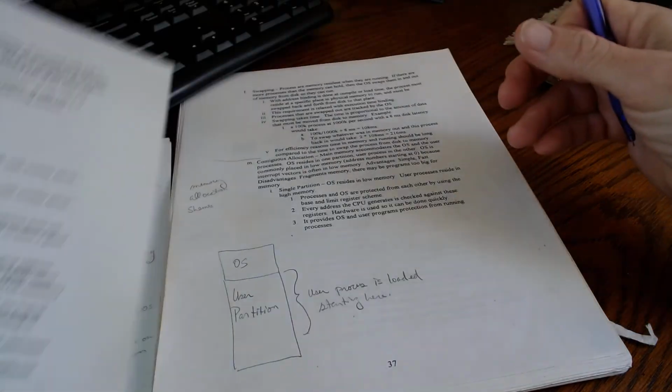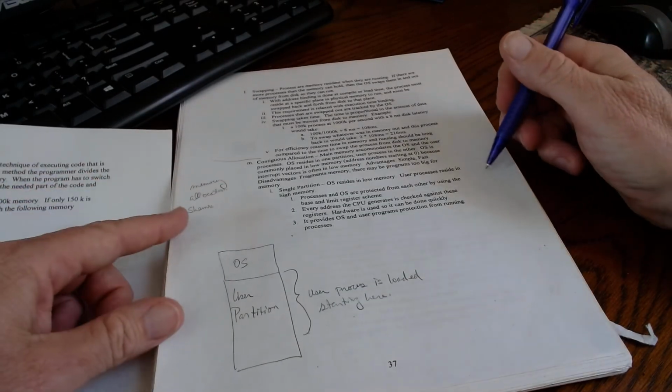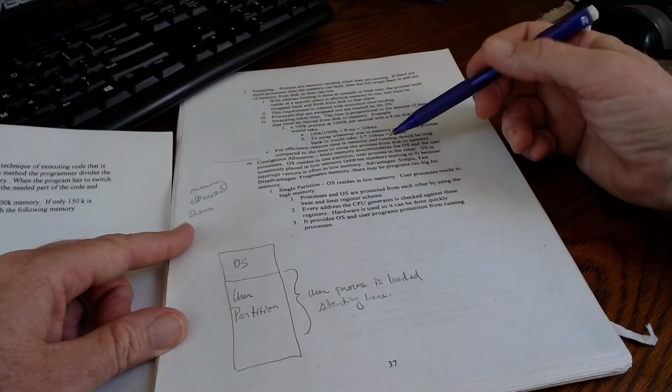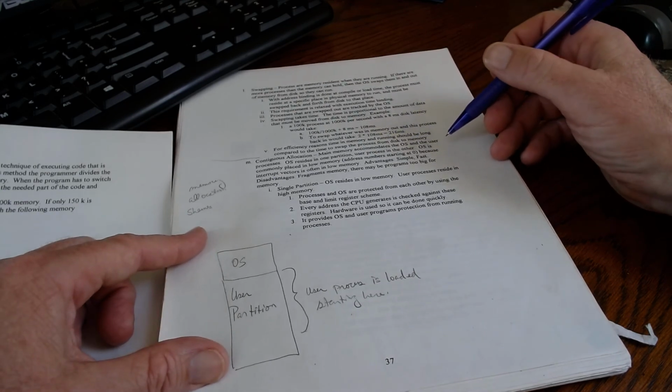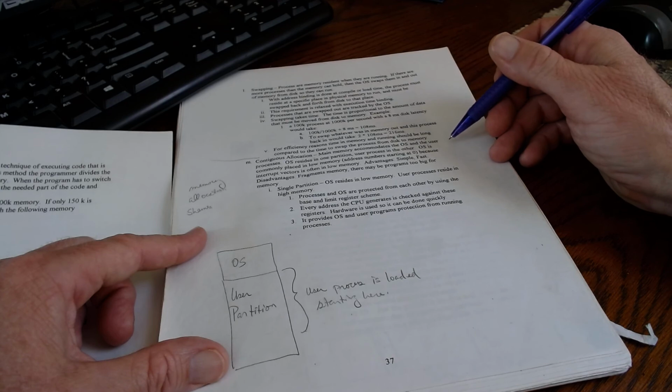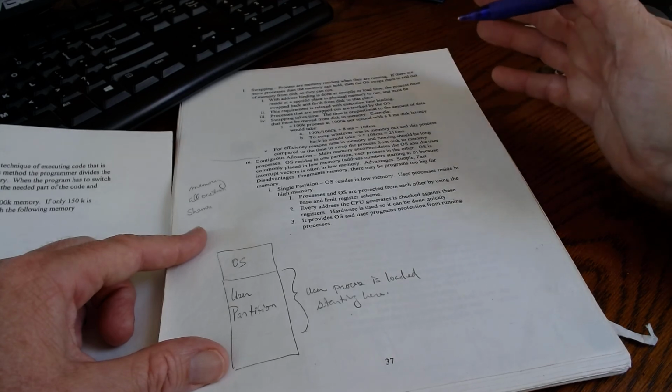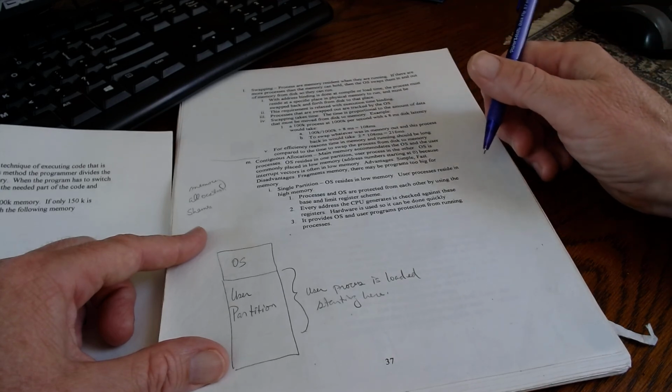Next time, we'll talk a little bit about these types of memory allocation. We'll start off with contiguous. We'll start off with the simplest one, and we'll work our way towards paging.